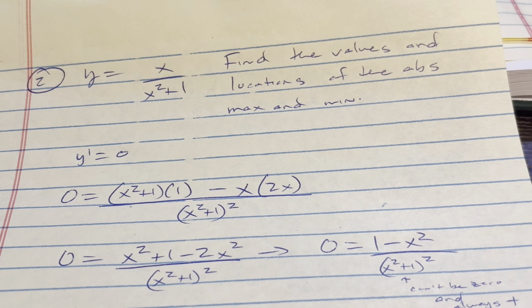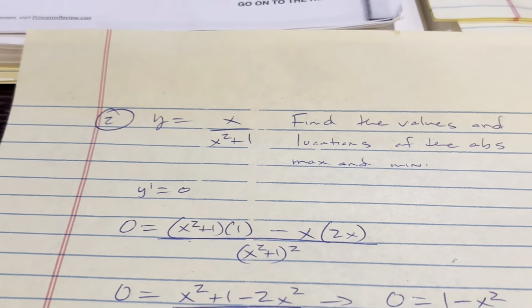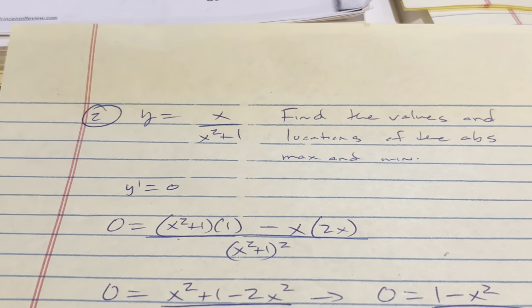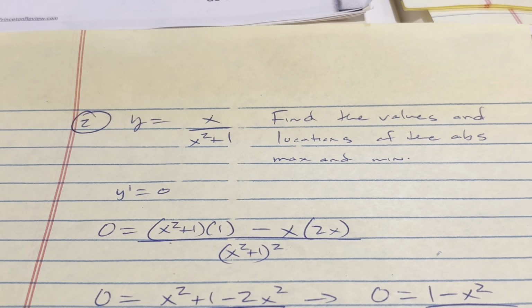All right, and then this is the last one here. Your videos are sometimes the longest because you guys are my favorites. y is equal to x over x squared plus 1. Find the values and locations of the absolute mins and max.